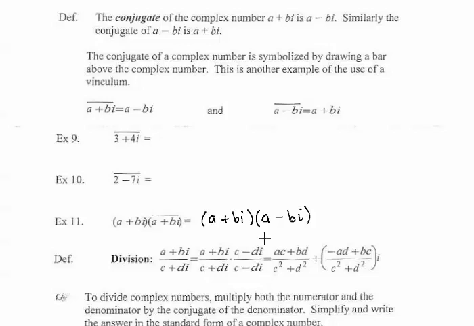Alright, if we multiply these two together, we get an a squared. Then we get a minus abi, okay, and that's from these two products, the first term of the first binomial times the second binomial. Then we have the second term times the second, and I call that a binomial, but it's a complex number.